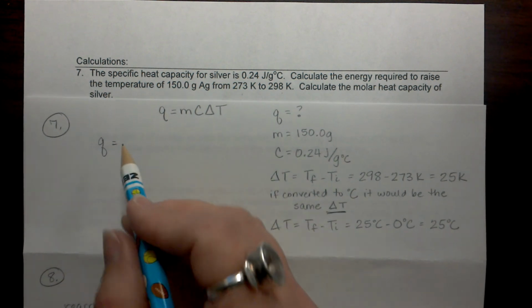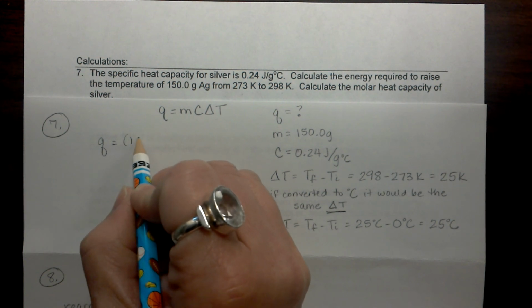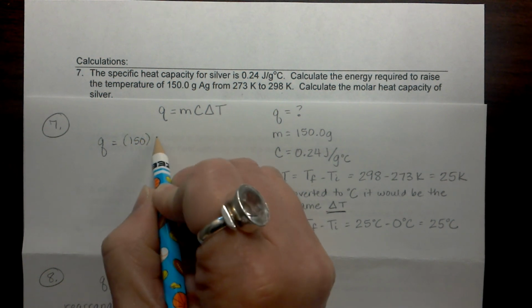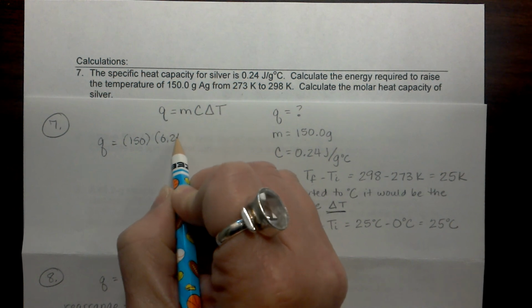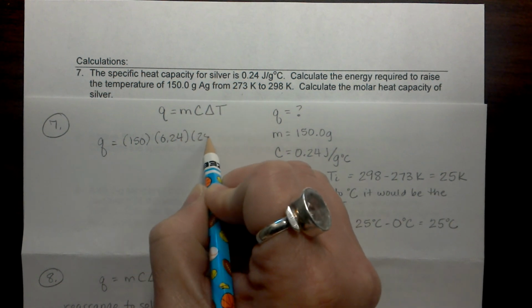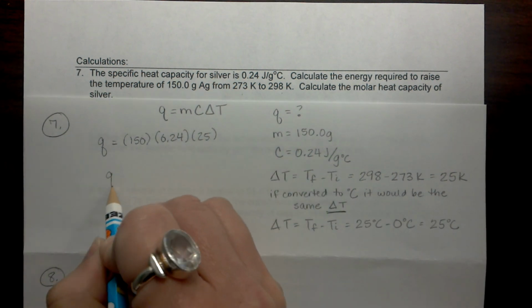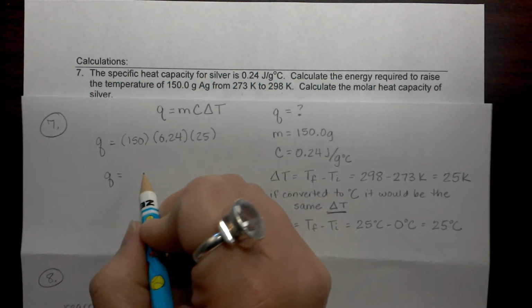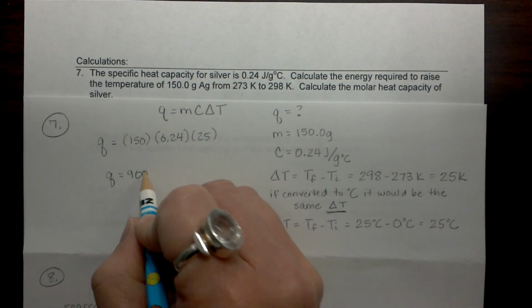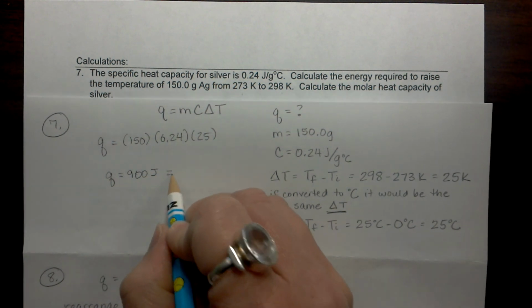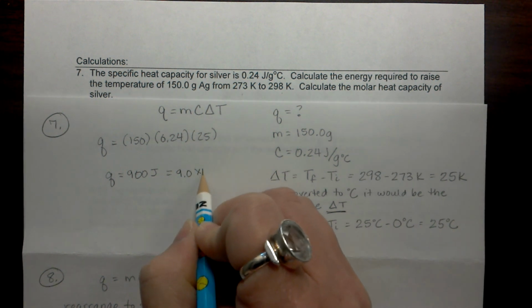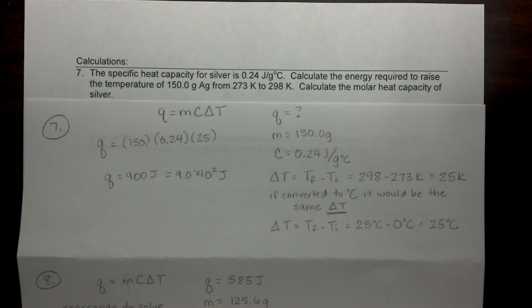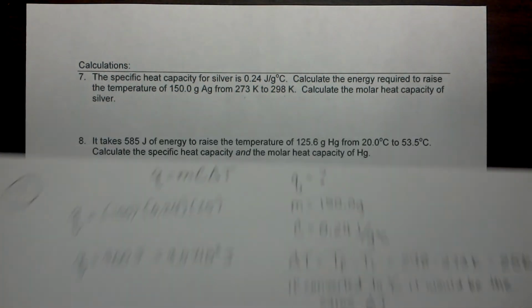So when you type these values in, you're going to get 150 for your mass. Your heat capacity is 0.24, and your delta T is 25. And when you've put those in your calculator, you get a heat of about 900 joules. Now, 900 joules is the same as 9 times 10 squared joules. So either one of those is fine. We're going to ignore the molar heat capacity for right now because that's not as important for the test.